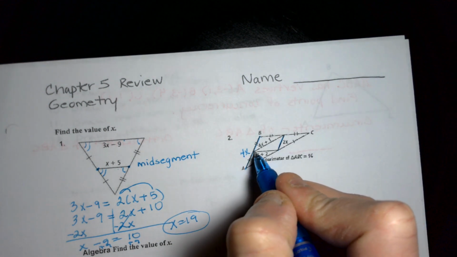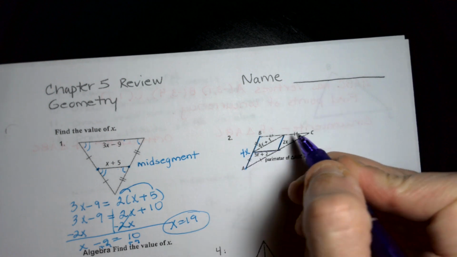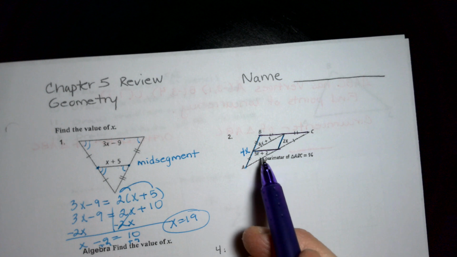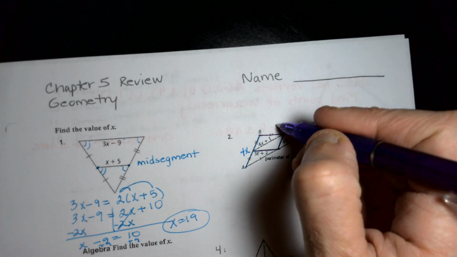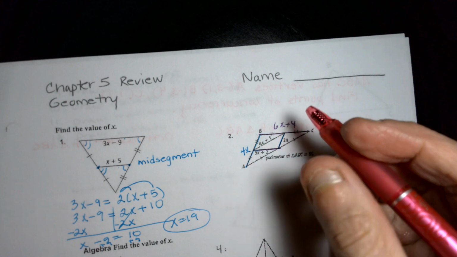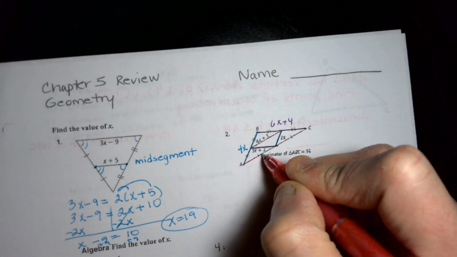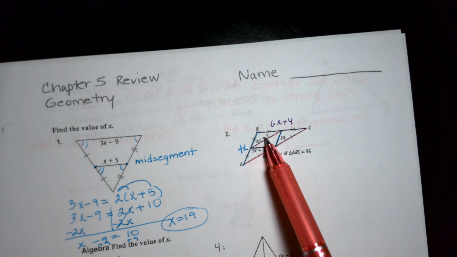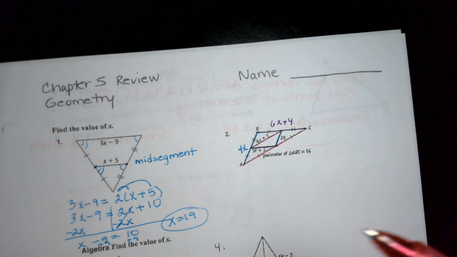And if that's 3x plus 2, then that's the mid segment to that side, BC. So what's twice 3x plus 2? Remember, you got to multiply both by 2. So that's 6x plus 4. And lastly, we have that and that. So again, that is the mid segment to that. So if this is 4x plus 1, this whole side is twice that. So 8x plus 2.